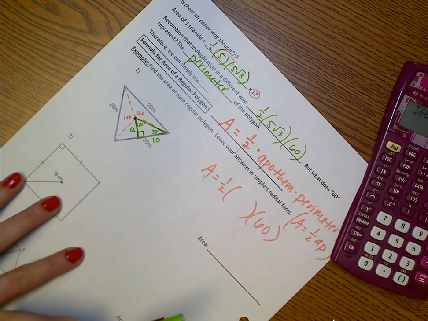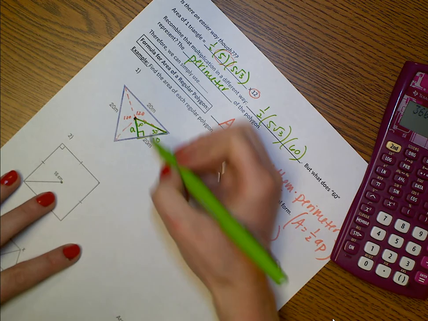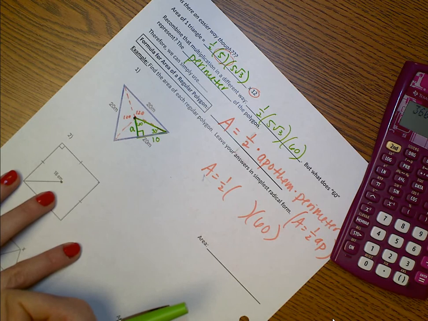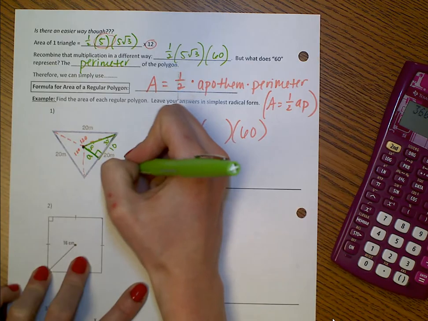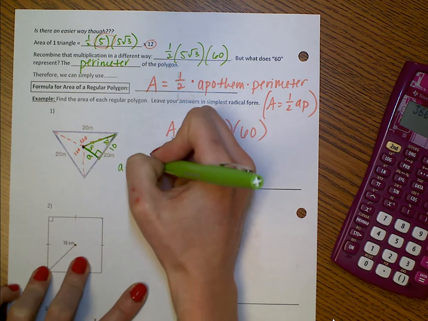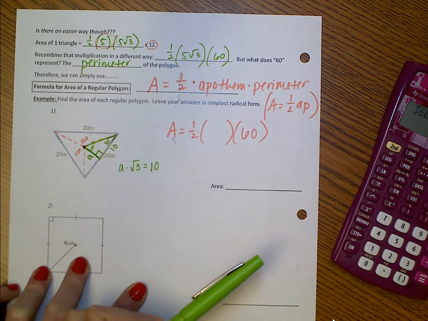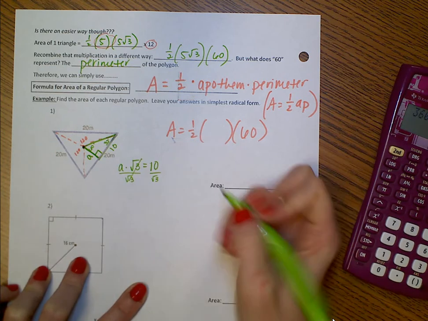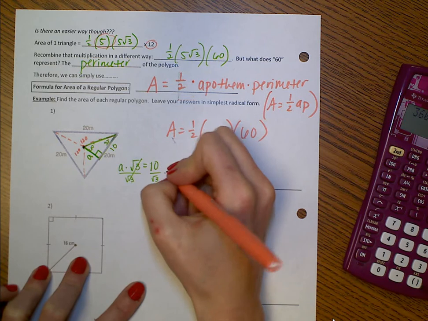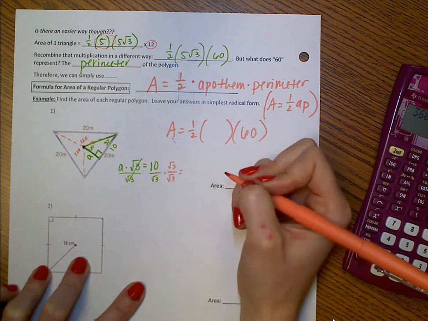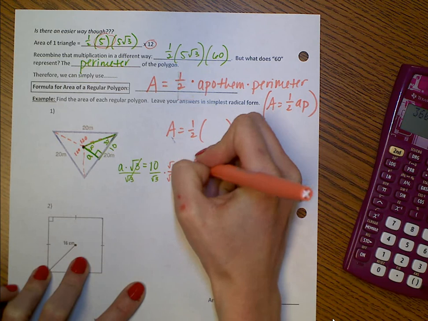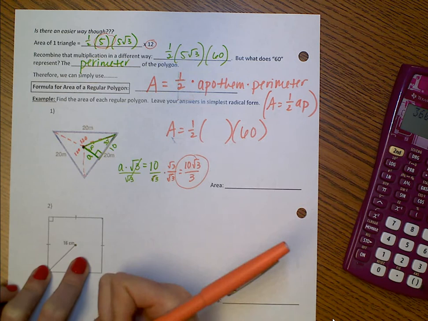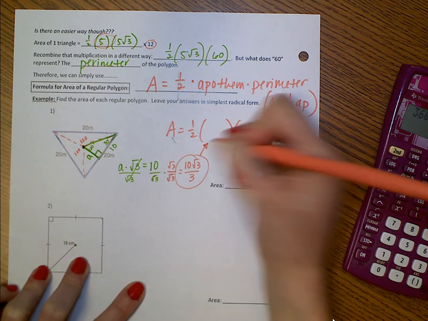So I'm going to use my 30, 60, 90 rules. I have the long leg is 10. I need the short leg. It's the apothem. So remember that the short leg times radical 3 equals the long leg. So I want to divide by radical 3. And then I want to rationalize. So I'm going to times by radical 3 over radical 3. And I'm going to get 10 radical 3 over 3. That's my apothem. That is a disgusting number, but we're going to roll with it.